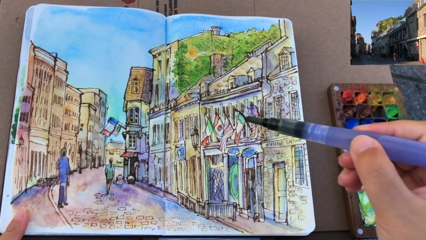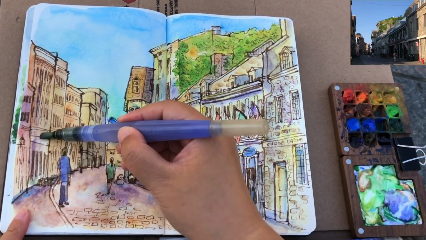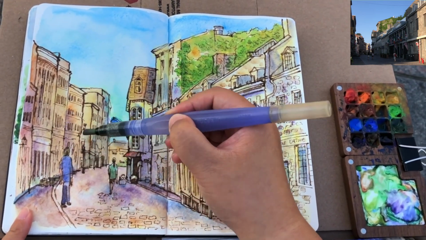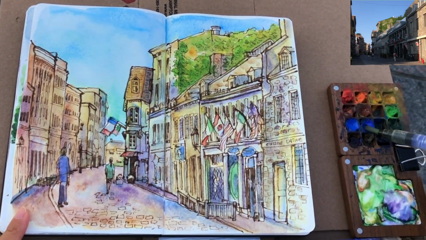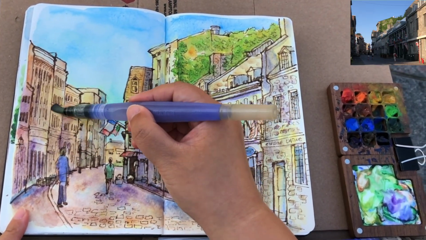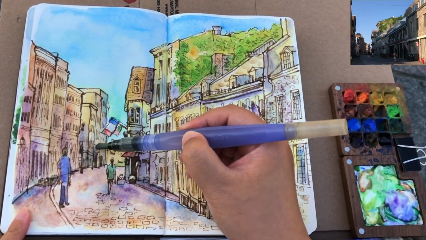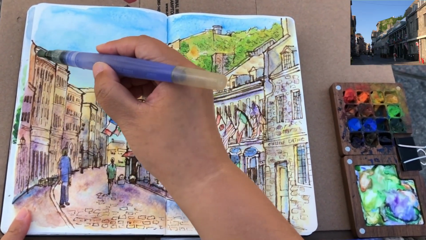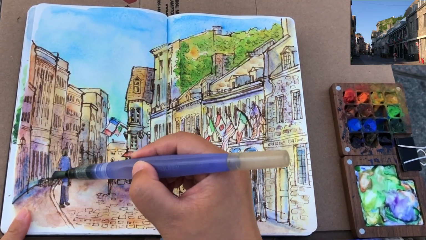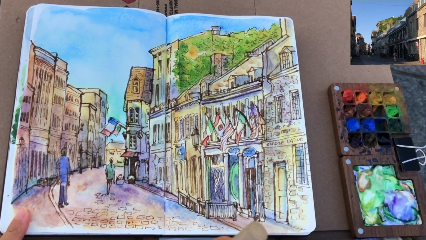And my very last move is to intensify the shade on these buildings on the left. Since the sun is on the left, these sides of the buildings are experiencing the backlighting condition, so they're mostly very shaded. And the imperial purple and the cobalt blue from Daniel Smith is pretty high quality, making the gray areas very vibrant.